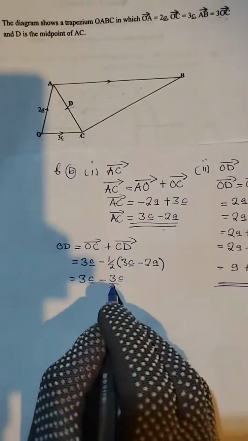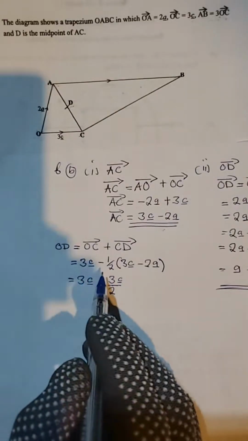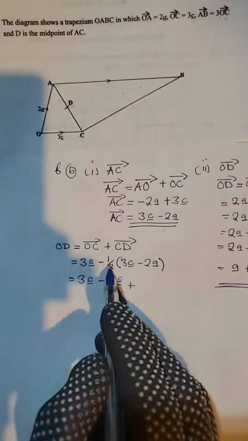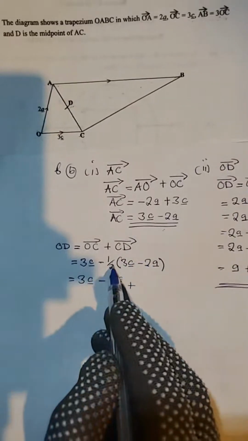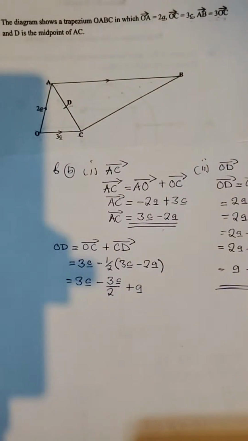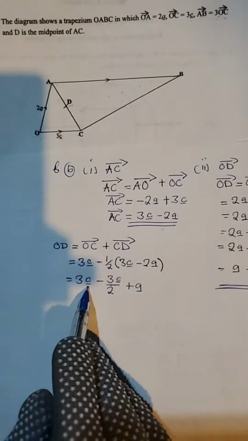Mathematics is to solve. Negative times negative here is positive. Half of 2 is 1. So these 2 and these 2 cancel, and we just remain with the A. Then we have like terms here.